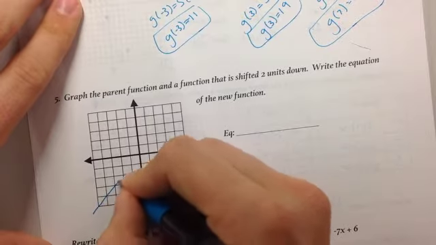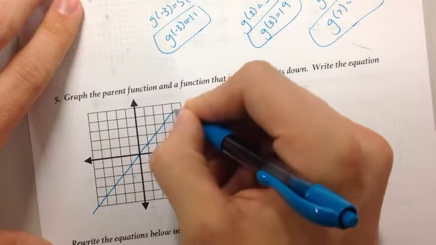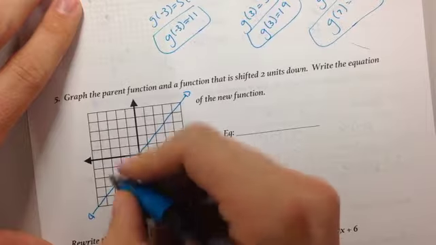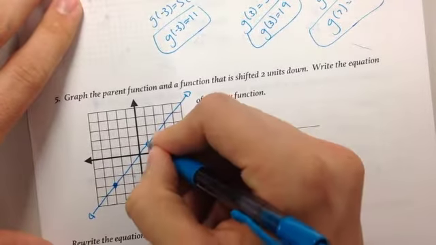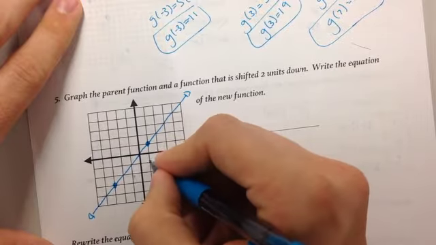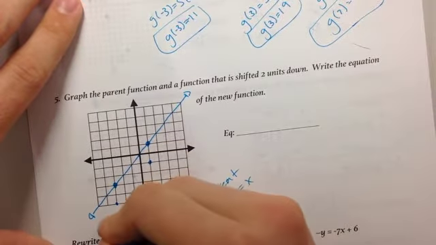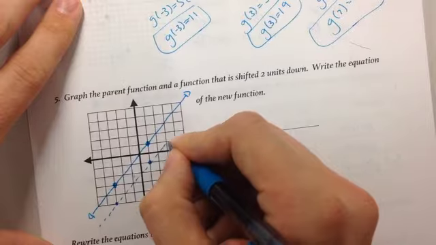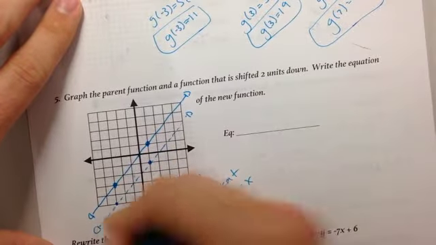That's going to be right here. Just pick some points where y and x are the same, like 1, 1, -3, -3, wherever you want to pick them. And then draw that line. We want to be 2 units down, so I'm going to go to my points and grab 2 units down. I'm just going to dot it. It's my new equation for 2 units down.